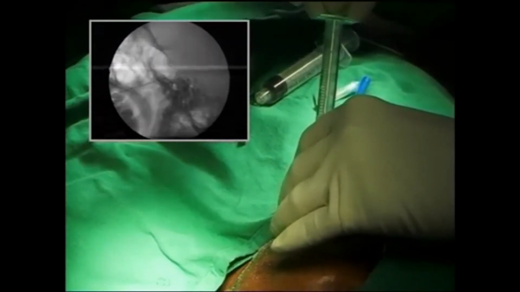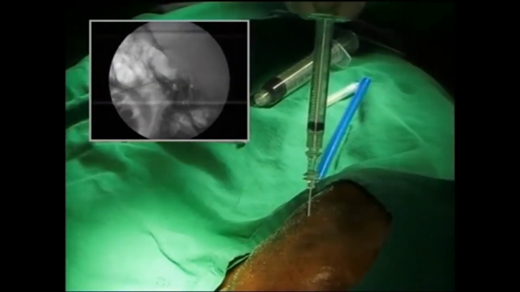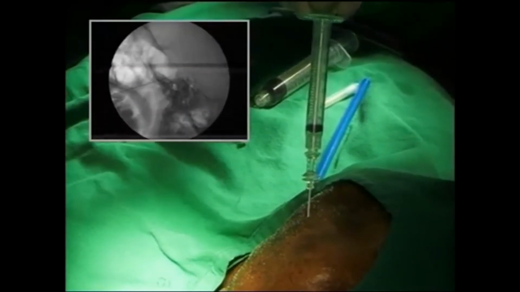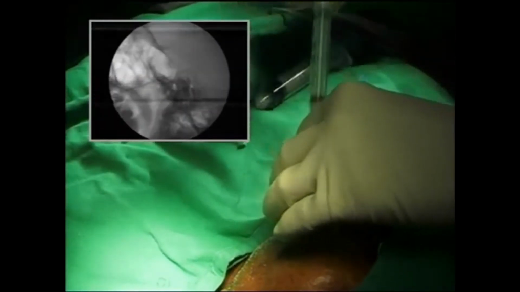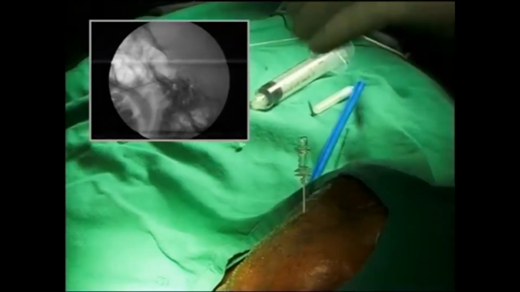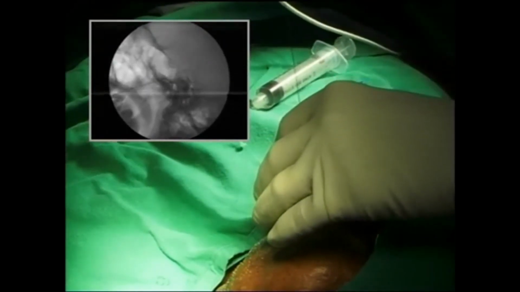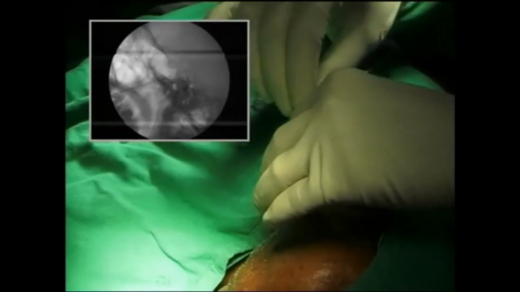So I'm aspirating with the 2cc syringe. You can see here, nothing coming out. Okay? So we'll do the stimulation again and then do the RF lesion and then hopefully sedate him also some more. Motor?